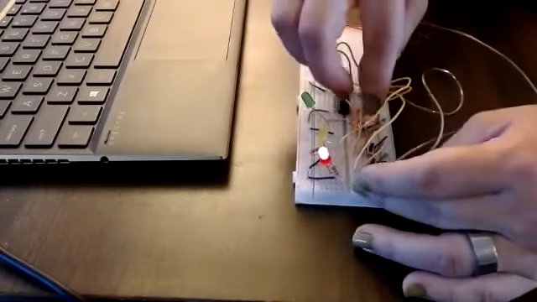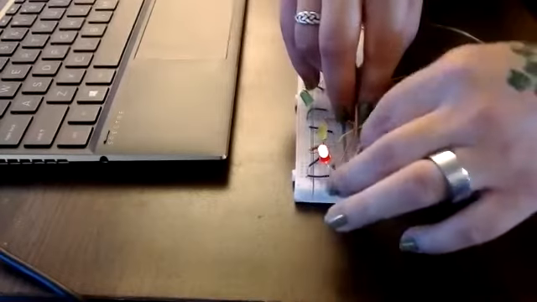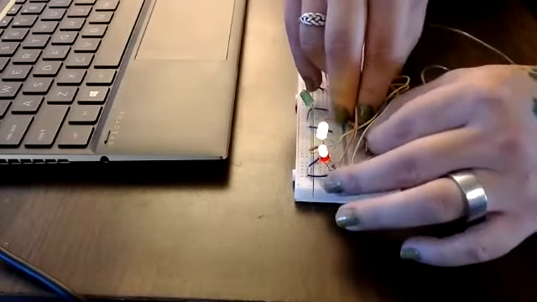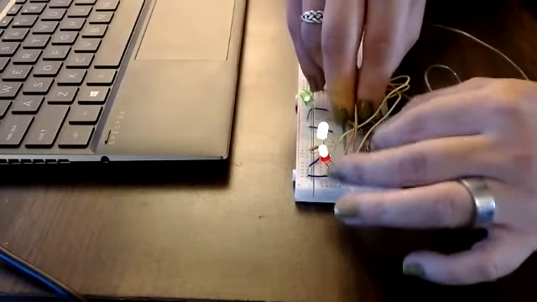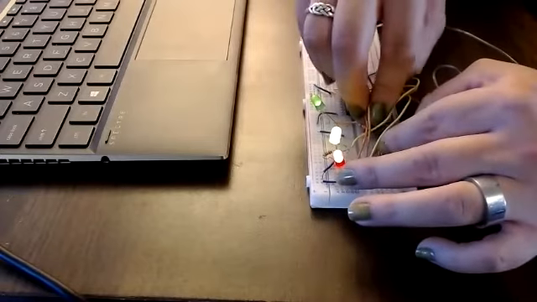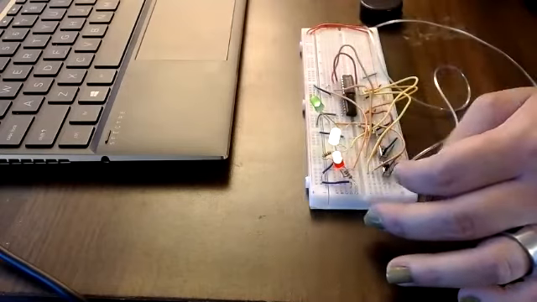So if we start from the bottom, we go up 0, 1, 2, 3, 4, 5, 6, 7, and that is all of them.